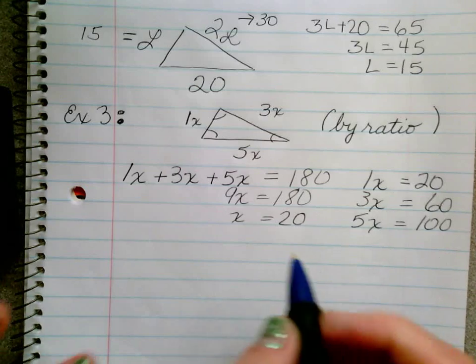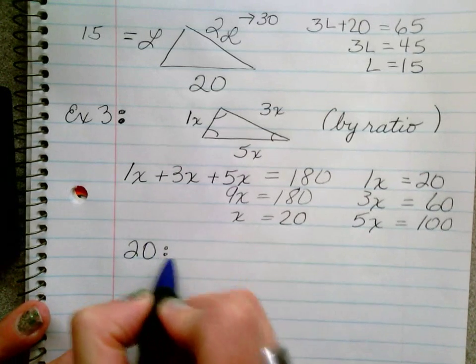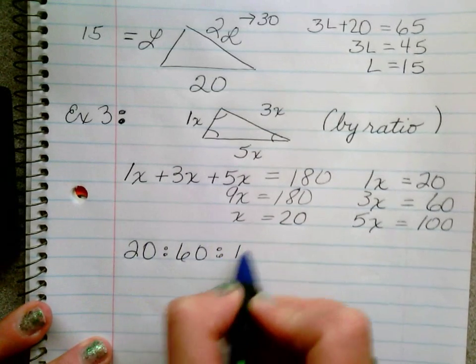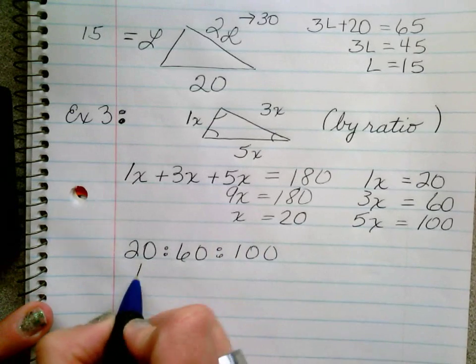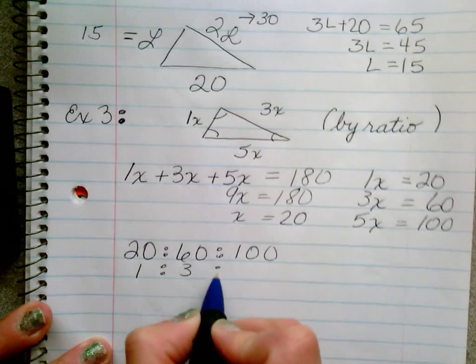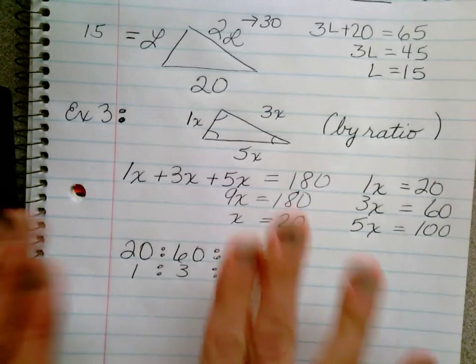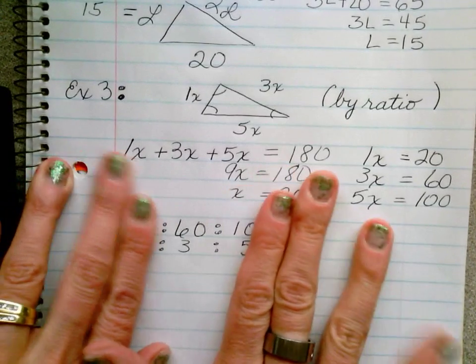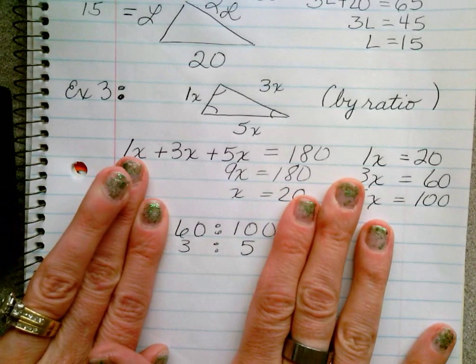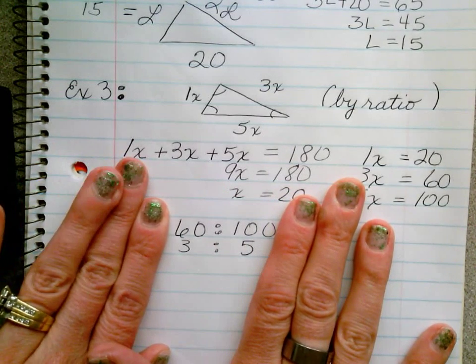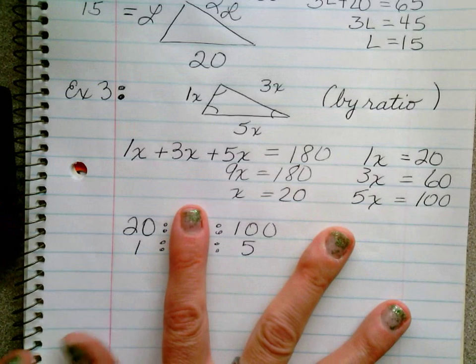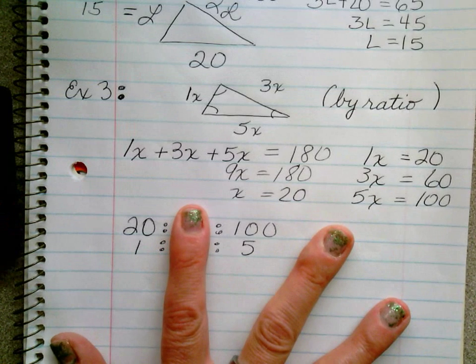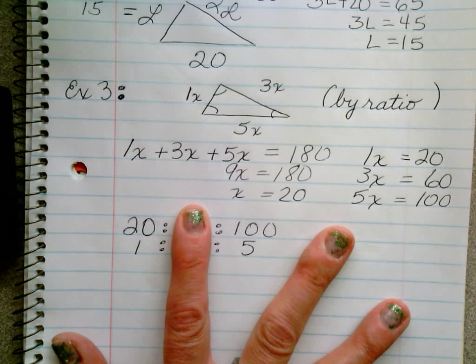The other thing is if you took these numbers, 20 to 60 to 100, and compared them to 1 to 3 to 5, you would find that this forms a 1 to 3 ratio, a 3 to 5 ratio, and also a 1 to 5 ratio. So you know you've got your numbers correct.